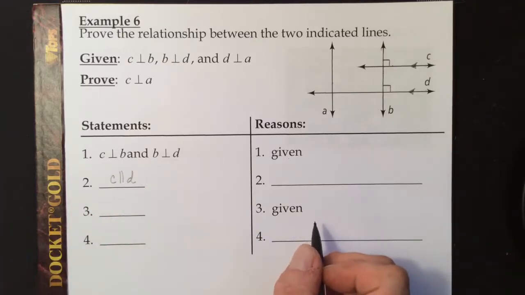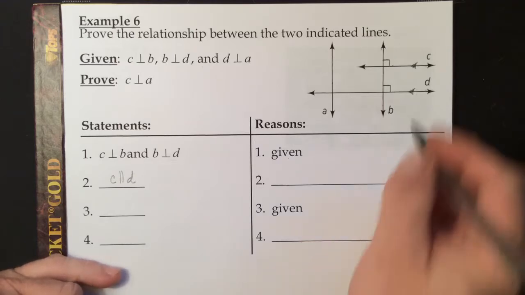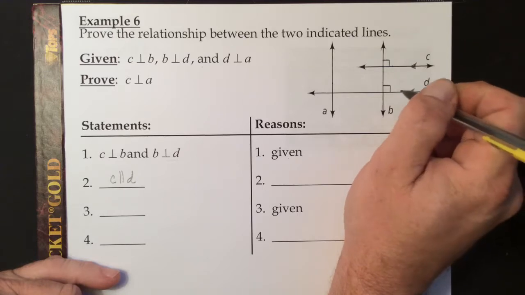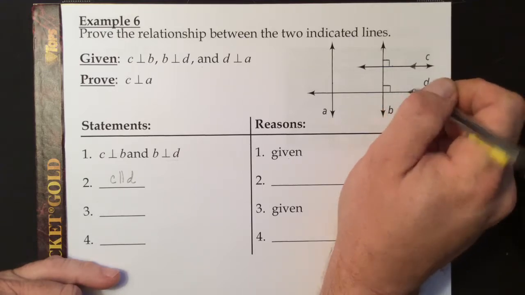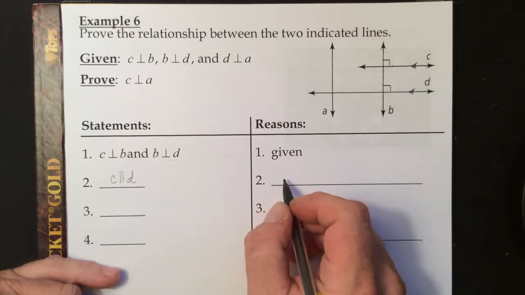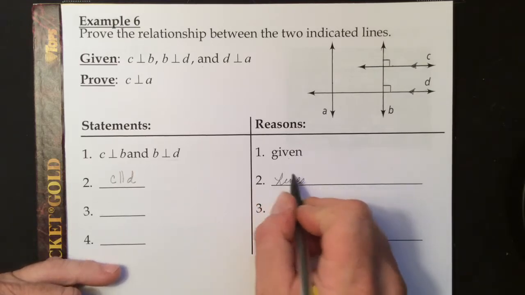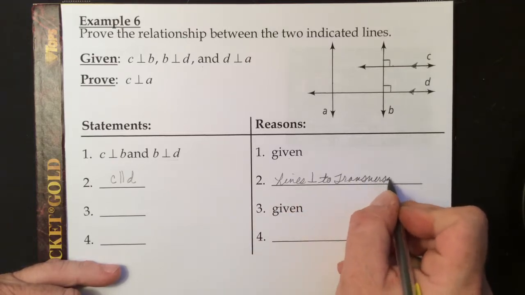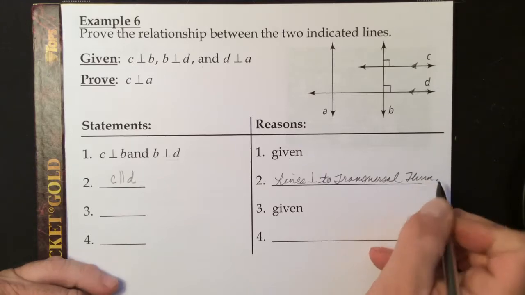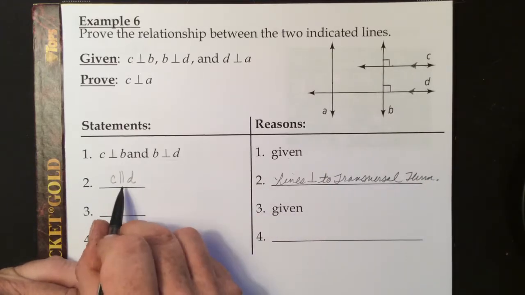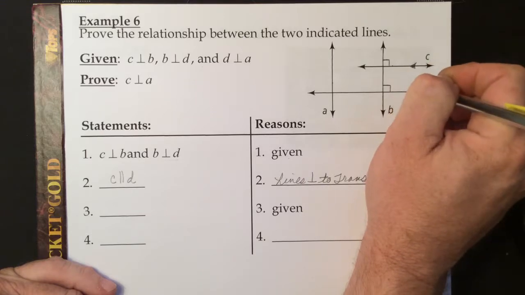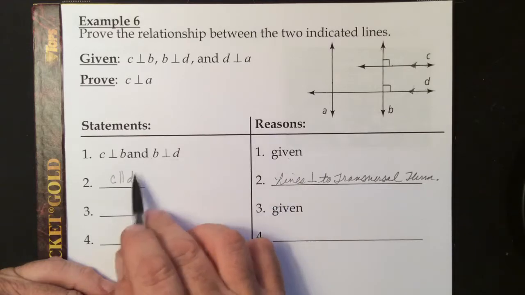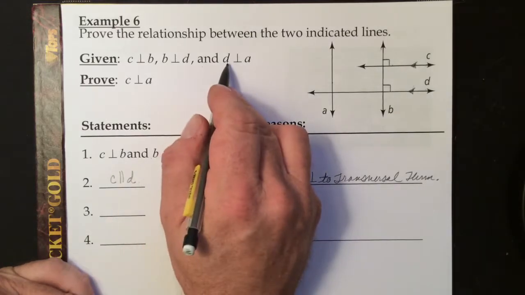And then to figure out which theorem we use: if one line is perpendicular to a line and another line is perpendicular to that same line, then those two lines are parallel. You can either write that all out, or you can just use the title of it, which is the lines perpendicular to a transversal theorem, that enabled us to make this statement. Now we've already drawn it on our figure, just like I mentioned before. There's really not much we can do with what we just concluded. Let's go on to the rest of our given information.